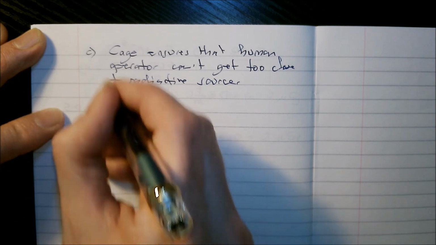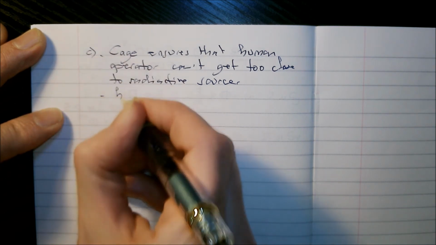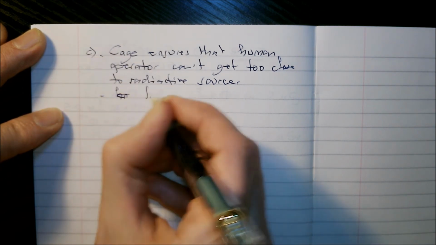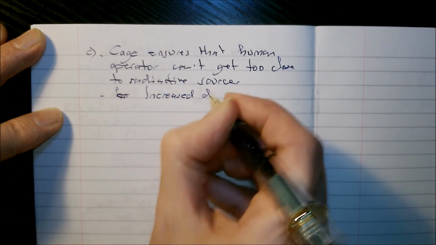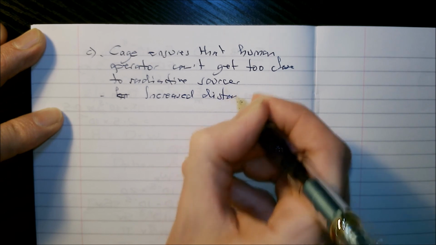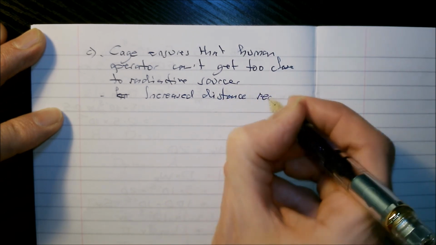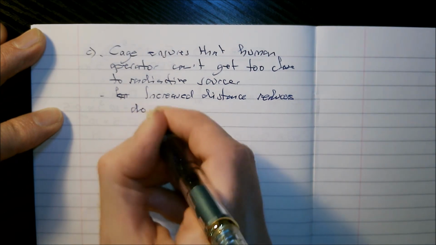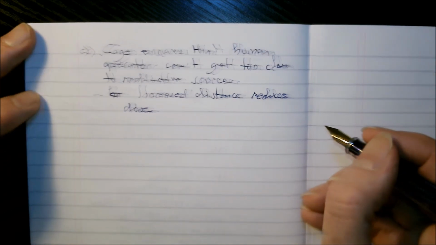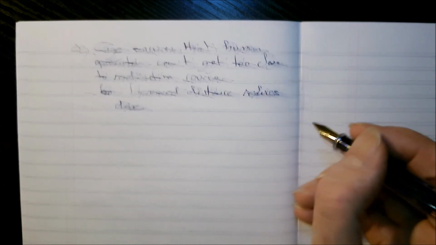And increasing the distance like this reduces the dose. And it does that quite dramatically, so if you go twice as far away, you actually get only 1/4 of the dose.